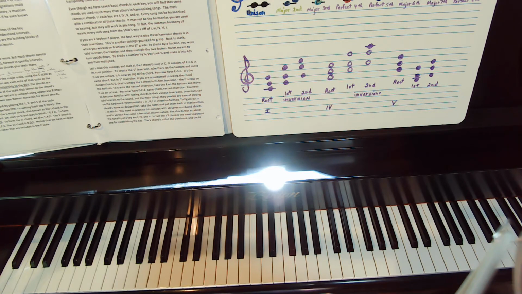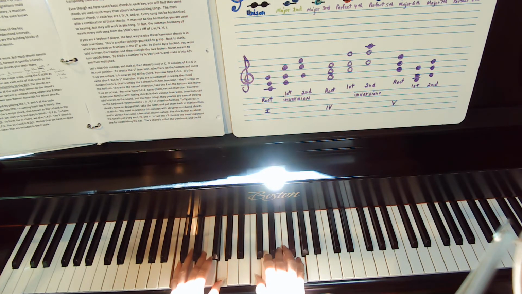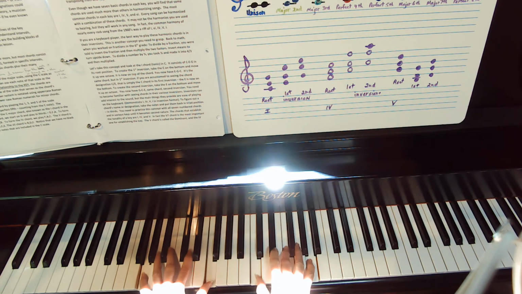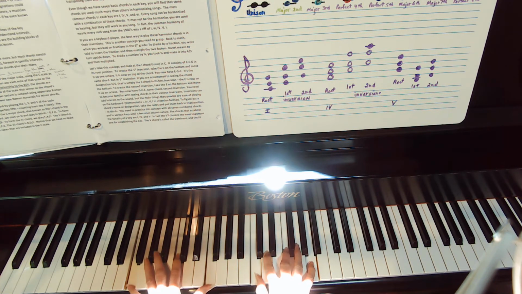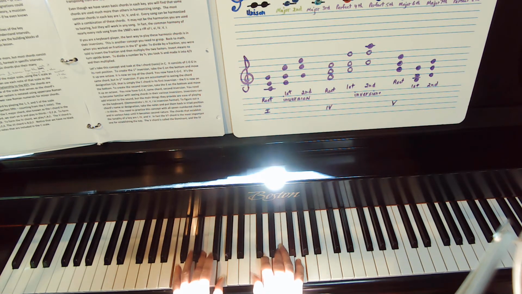Now, the object in playing to be smooth is to keep your hands as close to being in one position as possible. So the way you do that is by playing the chords in inversions. So here's 1, here's 4, 5, 1. And notice my hand position's right here. 1, 4, 5, 1. I'm in root position.